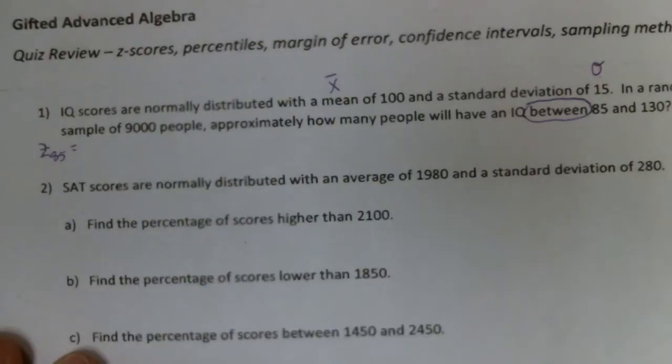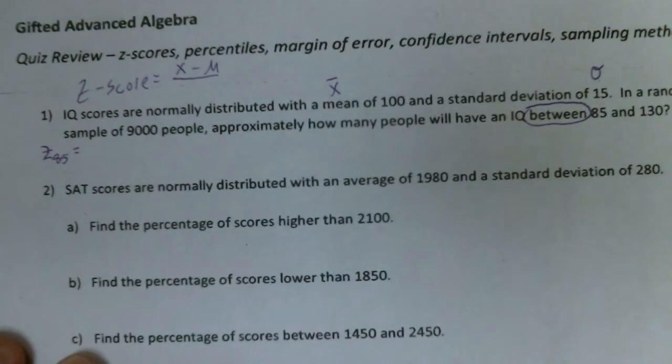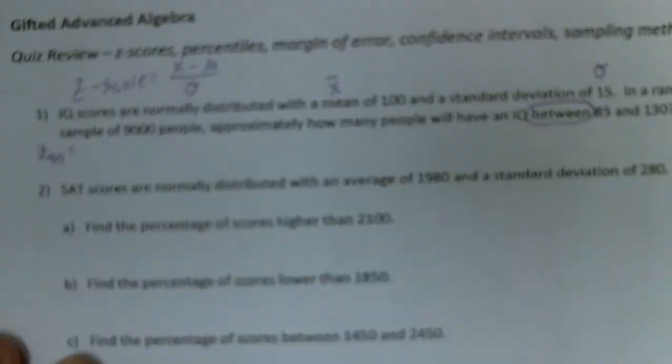The z-score for 85, okay, the formula, let me write this up here. Z-score is equal to the raw data point minus the average, the population mean, or in this case the sample average, over the standard deviation.